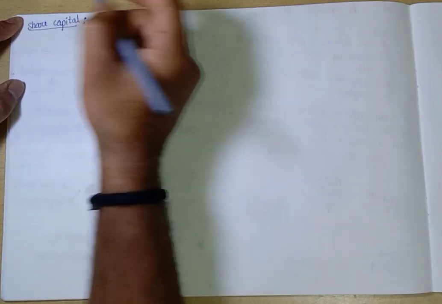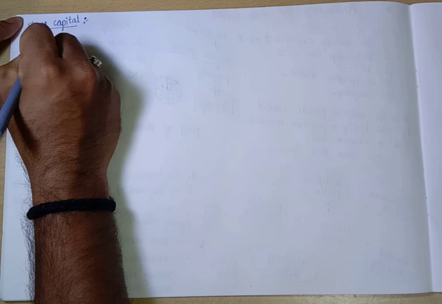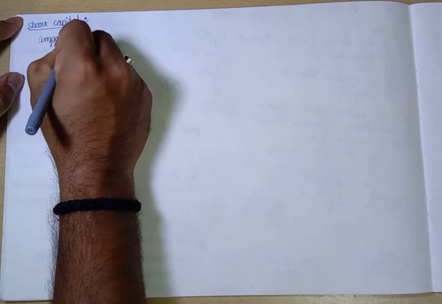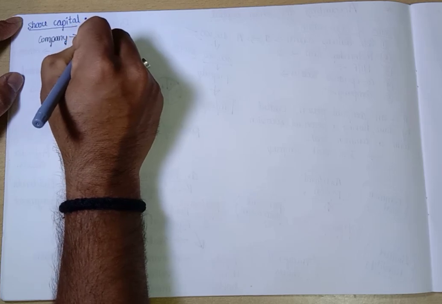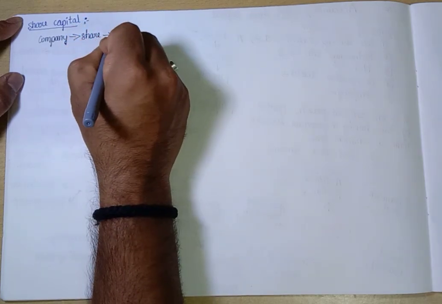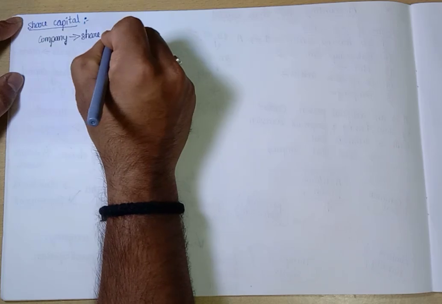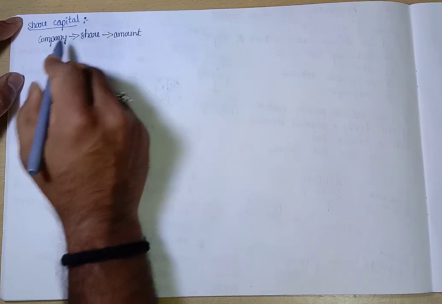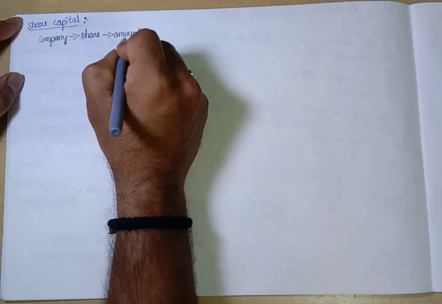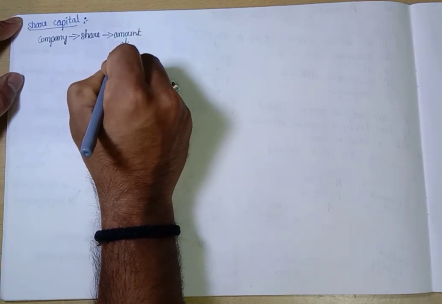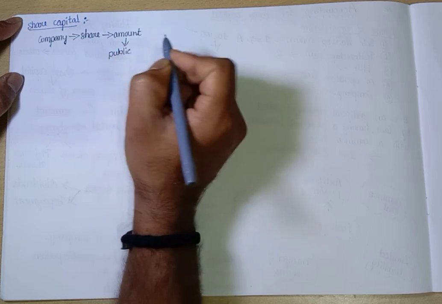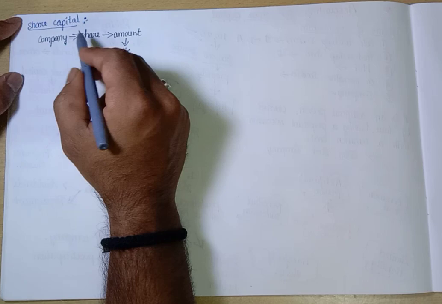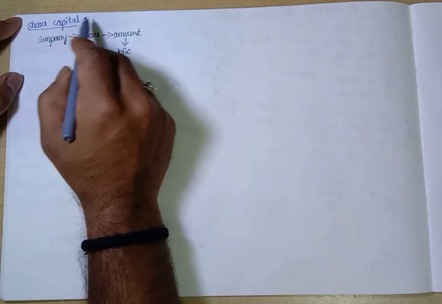Here, the company will issue shares to the public, and the public will subscribe to those shares and pay the amount to the company. That total amount paid by the public to the company and collected by the company is called share capital.